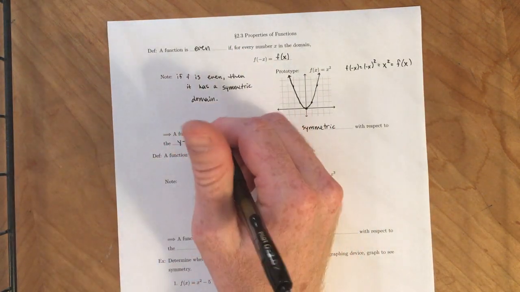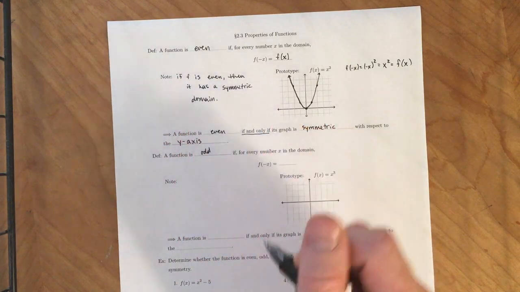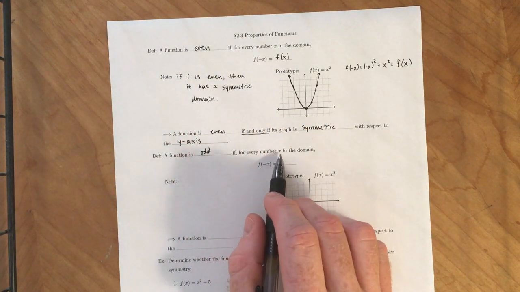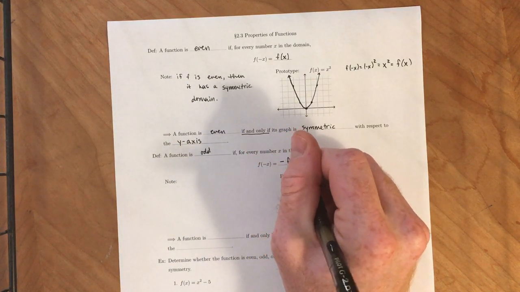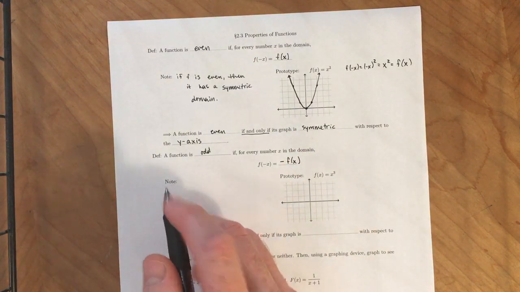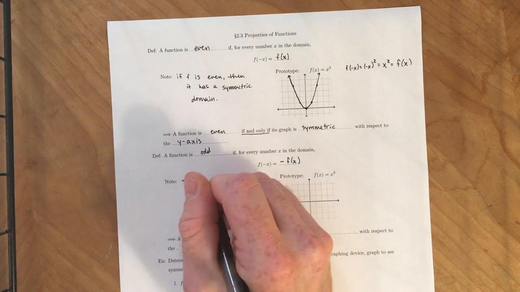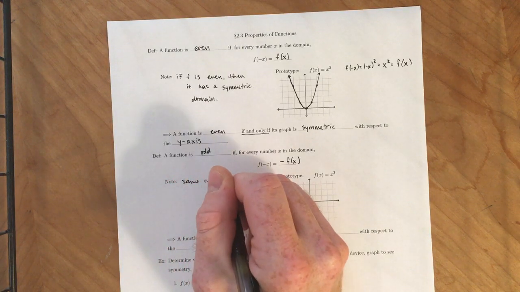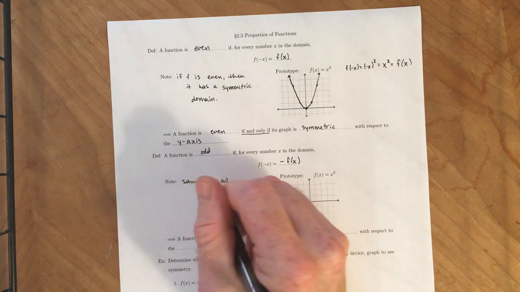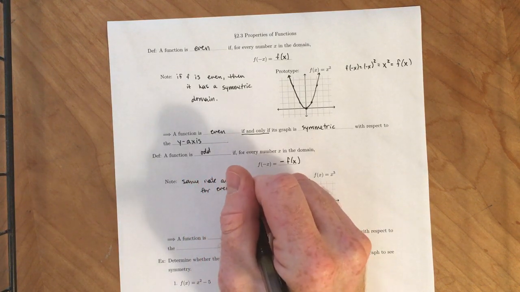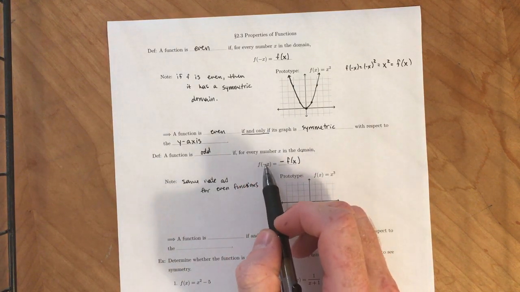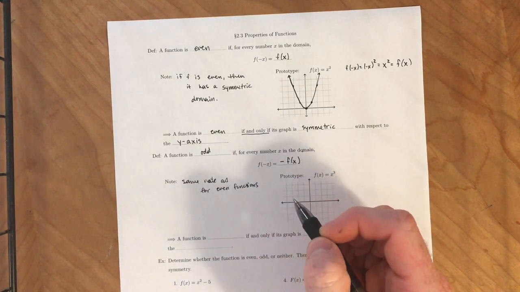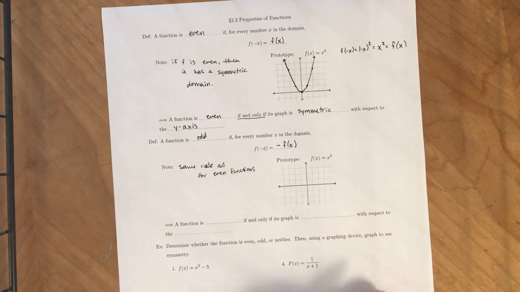So if we have even functions, the next type of function we have is odd, and that's if for every number x in the domain, f of negative x is equal to negative of f of x. That negative comes out front, and this note right here is the same note as for even functions. Again, because if you have x in the domain and you're looking to plug negative x into the function, that means that negative x is also in the domain. So the domain has to be symmetric for an odd function.